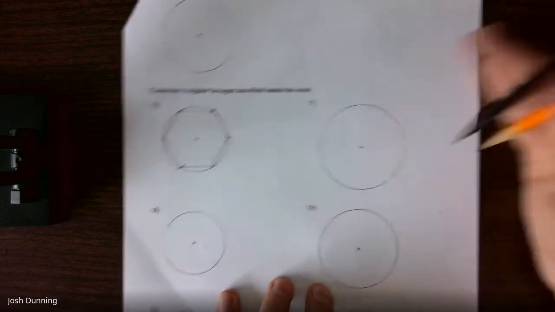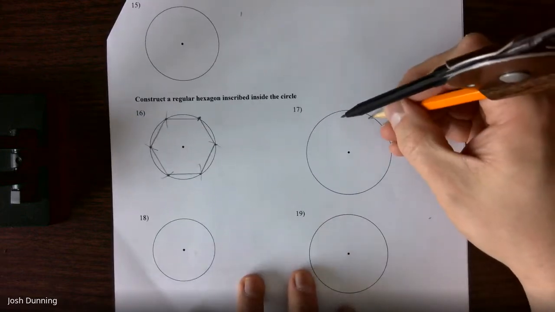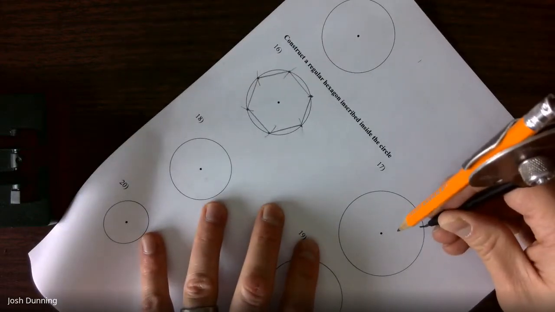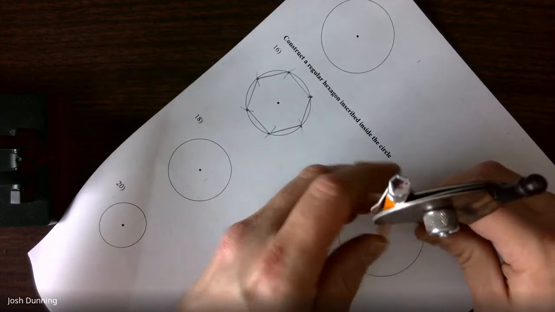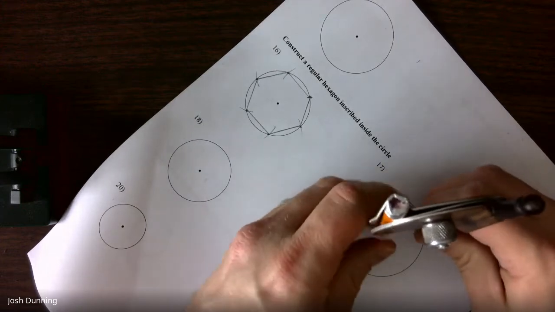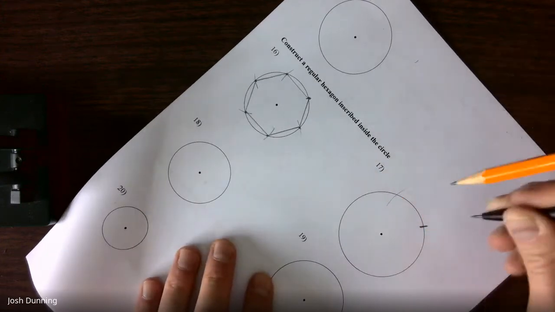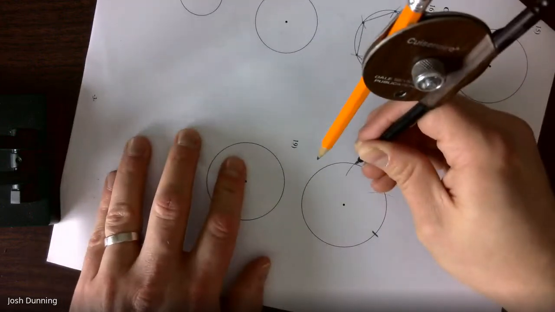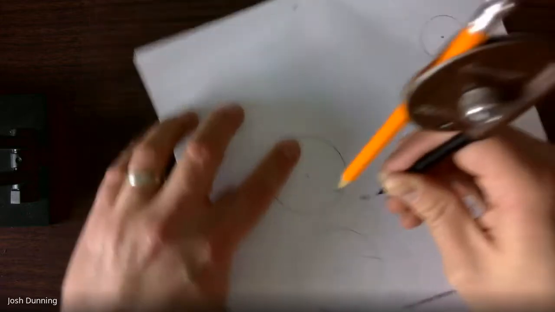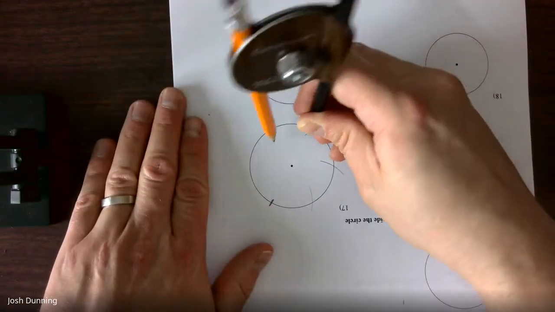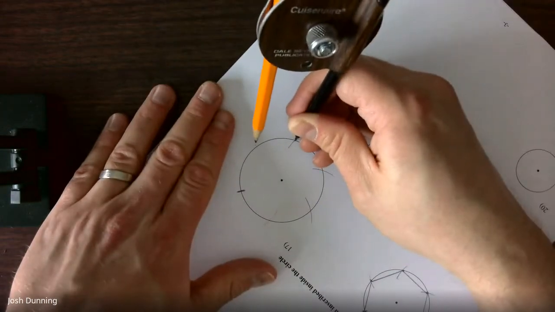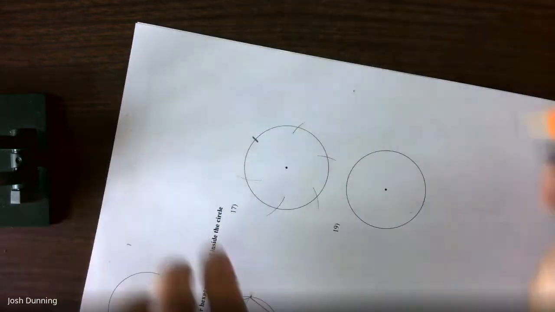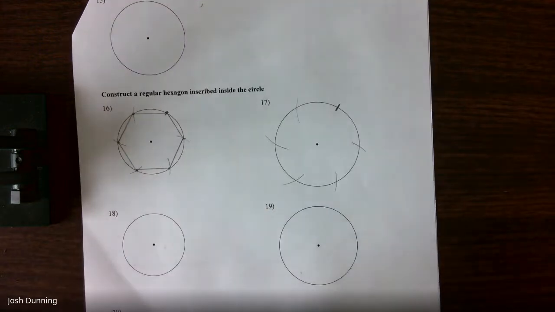Now 17, same idea. Put a mark somewhere on the circle. Open up your compass to the center so that it's the radius. And we'll go one at a time again. Go all the way around the circle. Don't change your compass. And we'll see, I'm a little off. Not too bad, though. I think I need to sharpen my pencil.